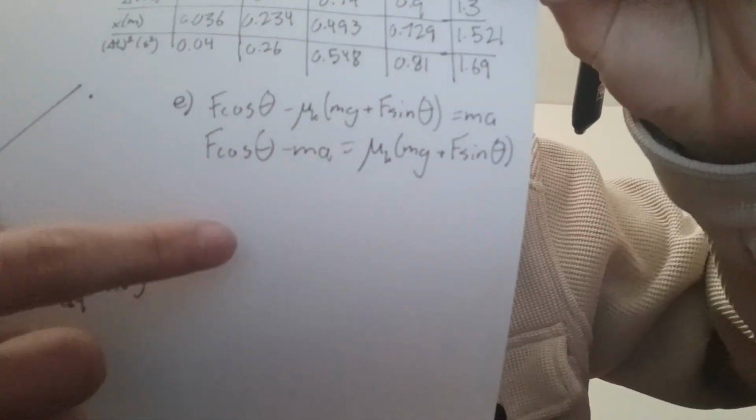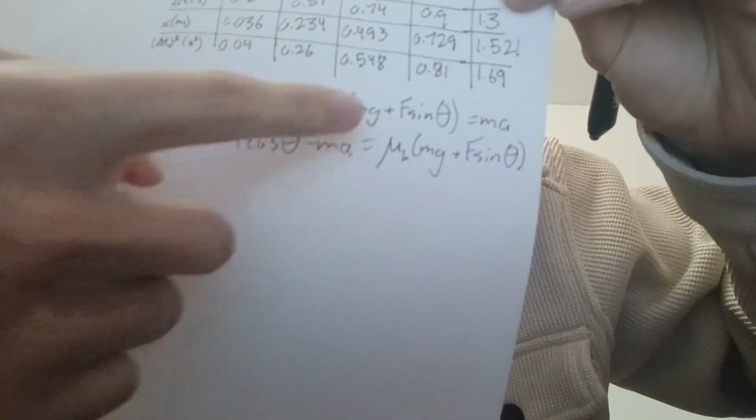And so from here, since we're solving for mu k, we can add that term to both sides, and then subtract ma simultaneously. Like that. Right, just switch them around.